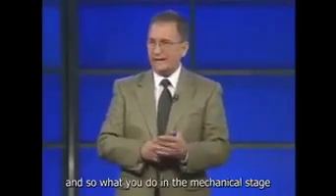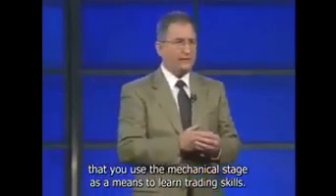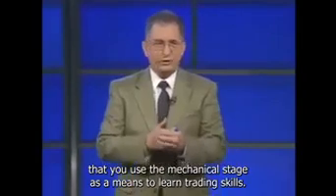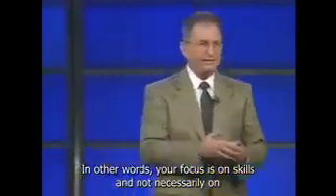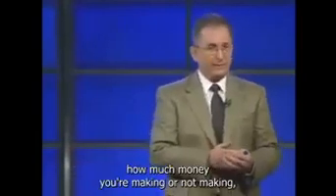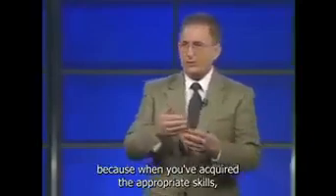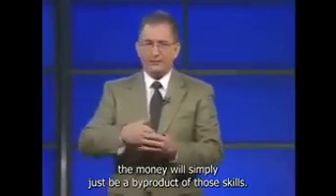And so what you do in the mechanical stage is use it as a means to learn trading skills. In other words, your focus is on skills and not necessarily on how much money you're making or not making. Because when you've acquired the appropriate skills, the money will simply be a byproduct of those skills.